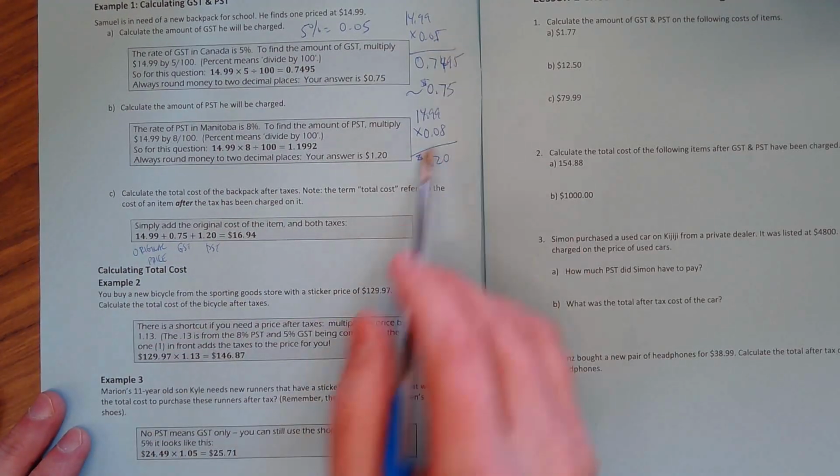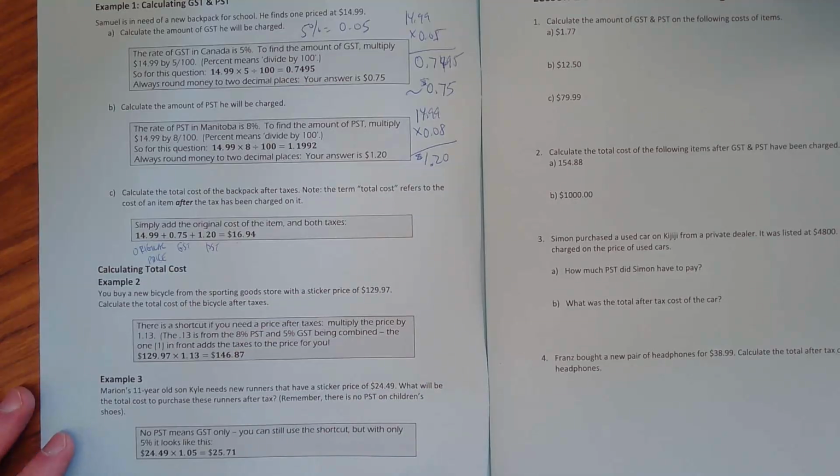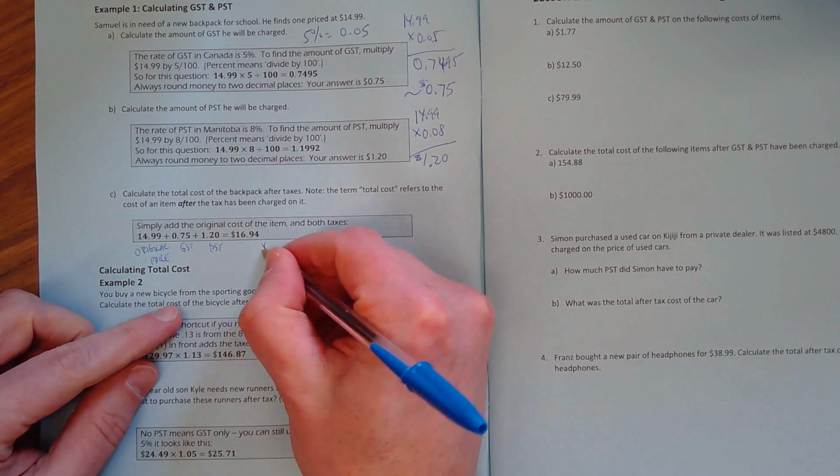Yeah, so if you add those two amounts to the $14.99, you'll get $16.94. Now I will show you there is a quick way to get to the final answer if you don't need to calculate the individual taxes. So I'll make a little note here.